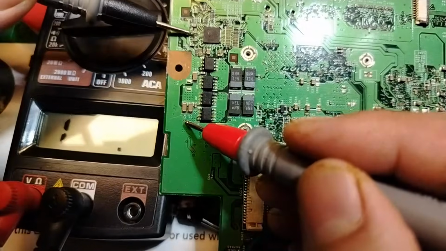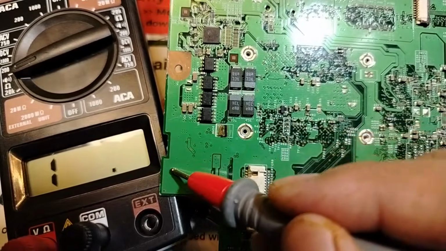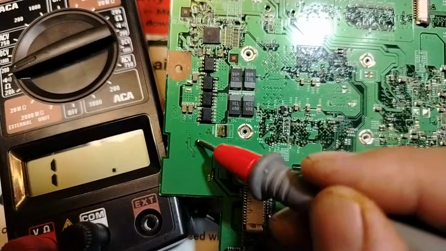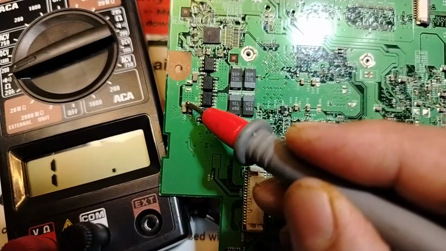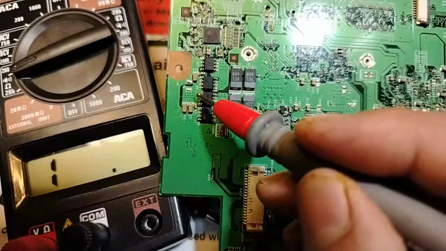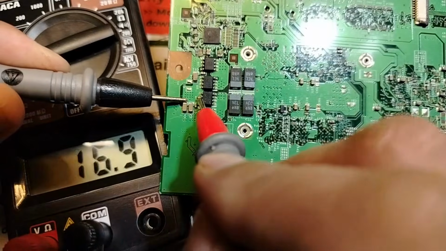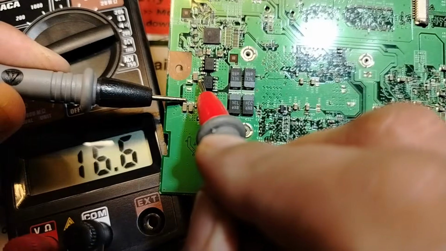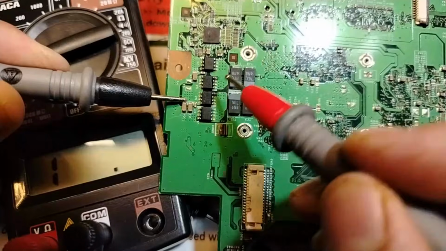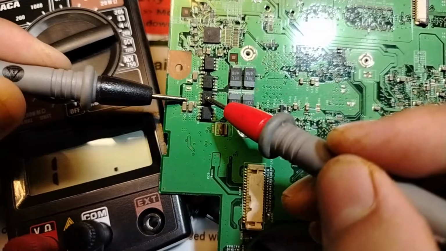This side is the ground. Okay? How? Because the ground is always connected to the wide trace or wide area. And this side here, this is basically the input. Here we have 19 volts. And if I put one probe here and check these two MOSFETs, as you can see, the input is connected to these two MOSFETs. This is basically the higher MOSFETs.